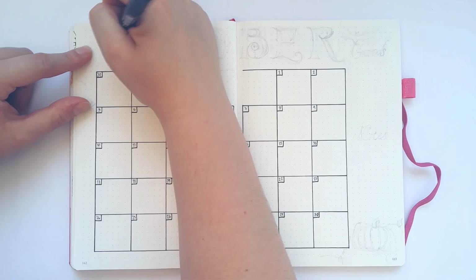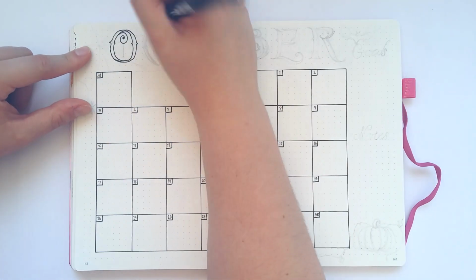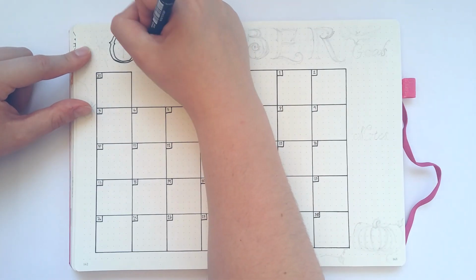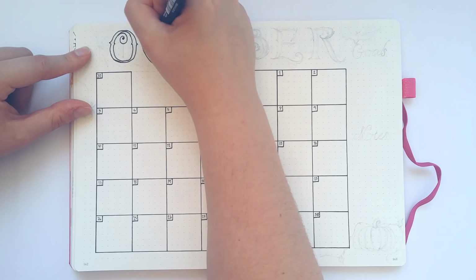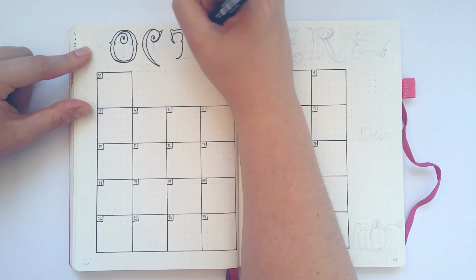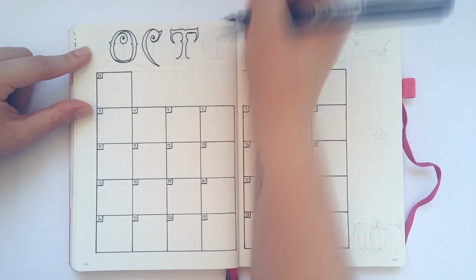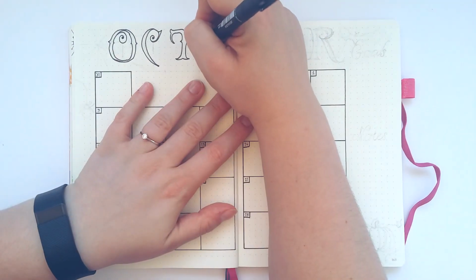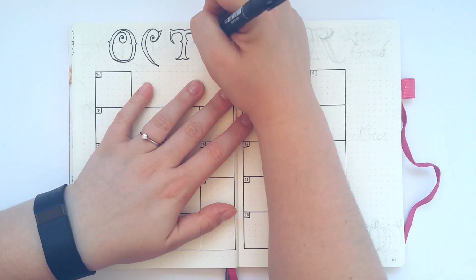I will leave a link down below to the font that I saw on Pinterest that I basically copied to put together this October spooky kind of header thing. It's very time consuming. It took me a long time. And then I decided to colour it in with black pen too, which took ages.